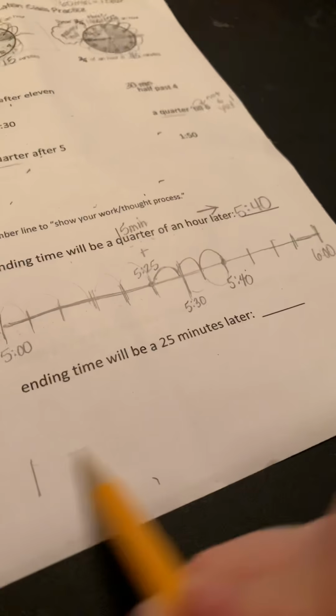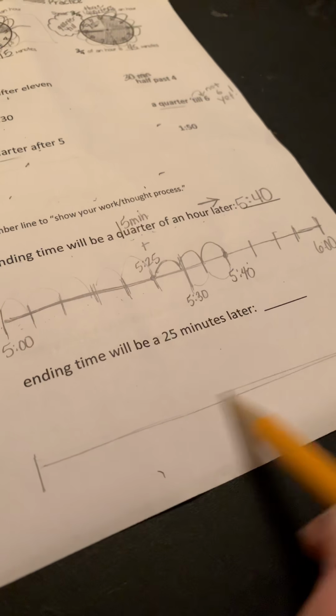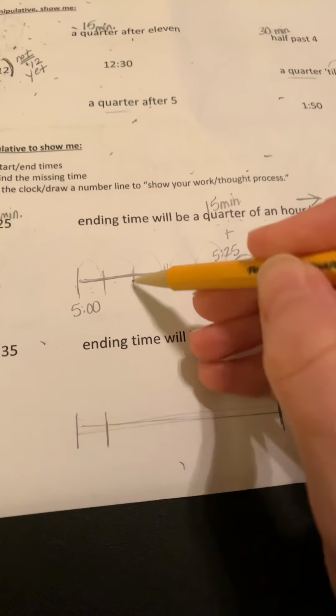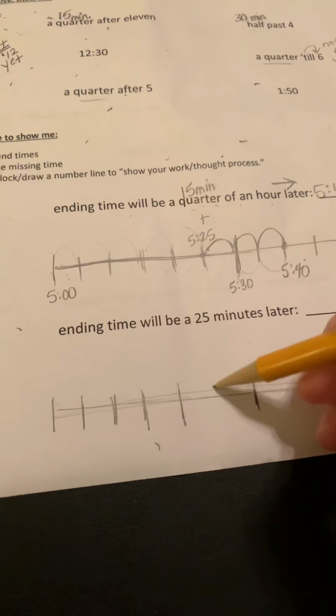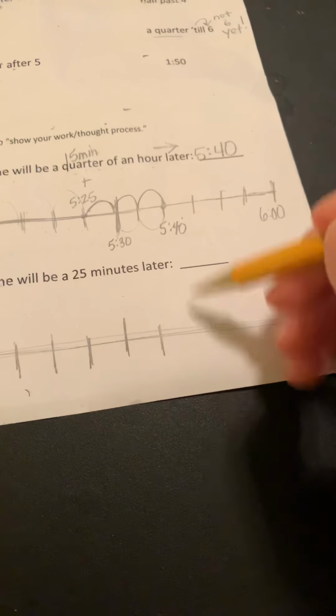Now, the good news is once I've drawn one, if I'm smart, and I would show the kids this, use your pencil kind of, you'd make your next number line, there's that half. So you use the marks to kind of help you, if that makes sense, line up your next ones.